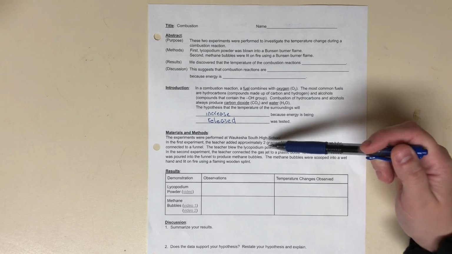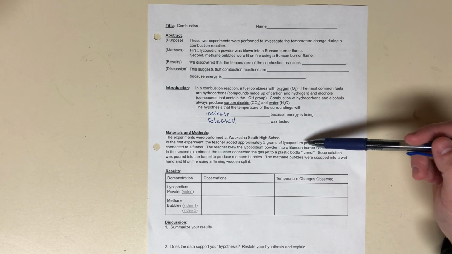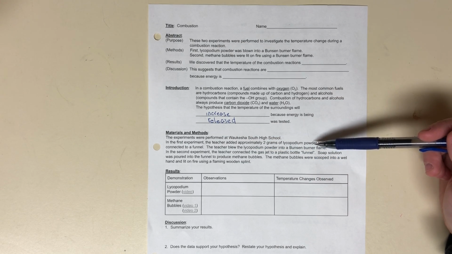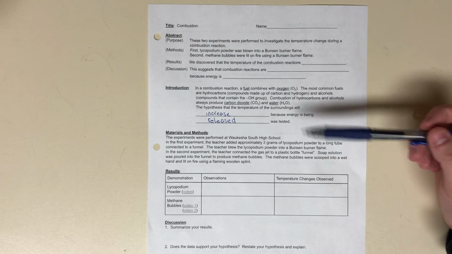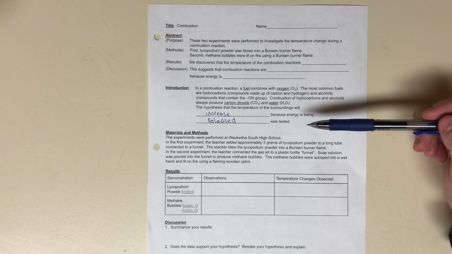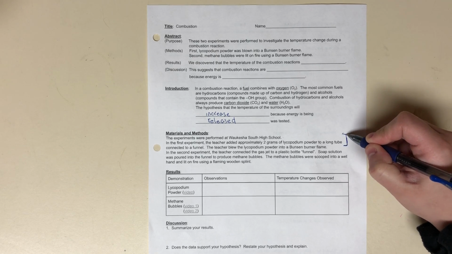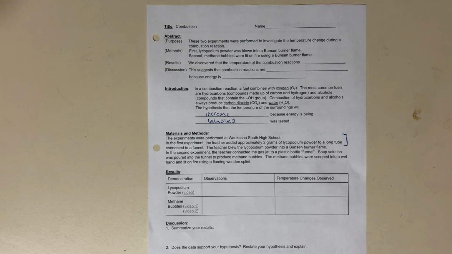In the first experiment, the teacher added approximately 2 grams of lycopodium powder to a long tube connected to a funnel. The teacher blew the lycopodium powder into a Bunsen burner flame. So right now I want you to go and watch the lycopodium video. So pause this video, go back into WebEx or PP9 and go watch that lycopodium video.